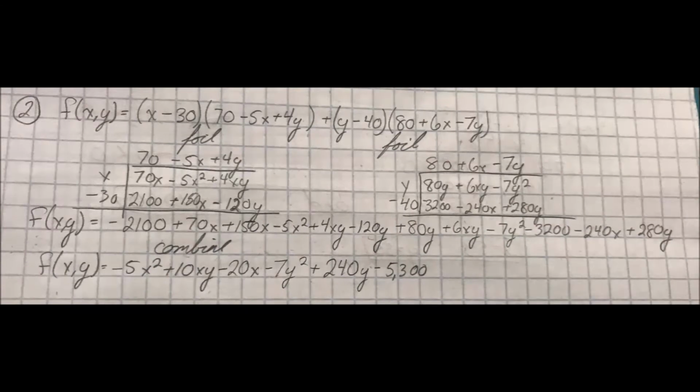So for this problem, simply put, the total equals the profit from the local brand plus the profit from the national brand. After that, x minus 30 represents the profit, where x is the price they'll sell it for, and 30 cents is the cost that they buy it for. So the profit would be x minus 30. Multiply that by the function 70 minus 5x plus 4y, which represents how the local brand will be sold.